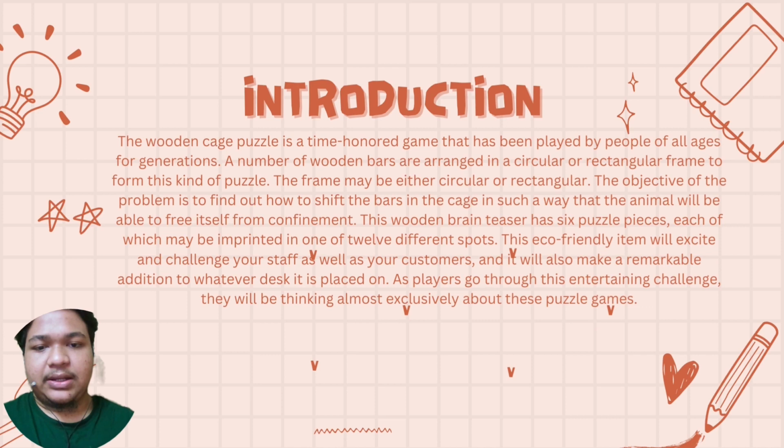And the wooden brain teaser has 6 puzzle pieces, which may be interpreted in one of 12 different spots. So as a player goes through this entertaining challenge, they will be thinking almost exclusively about this puzzle.